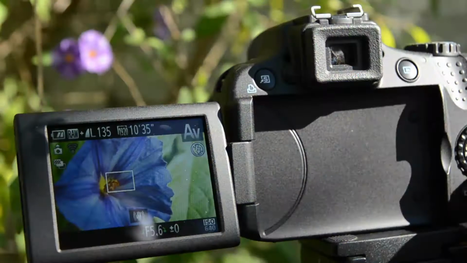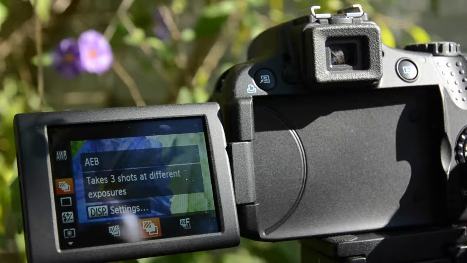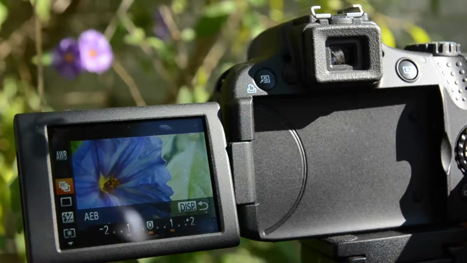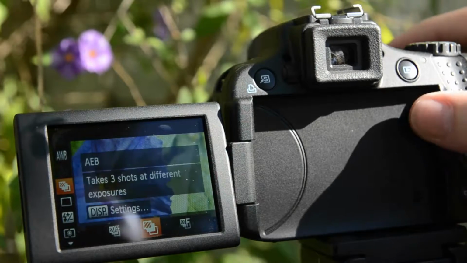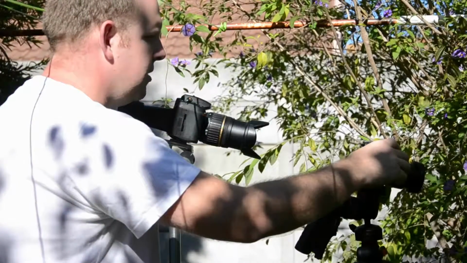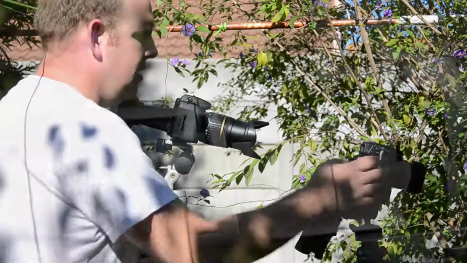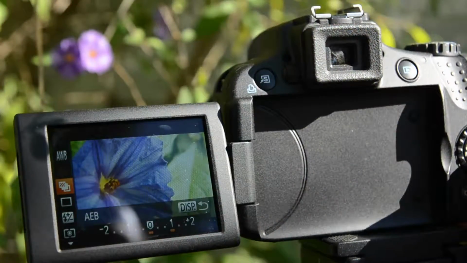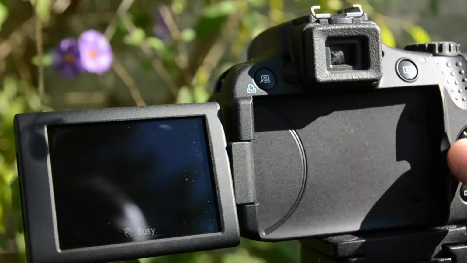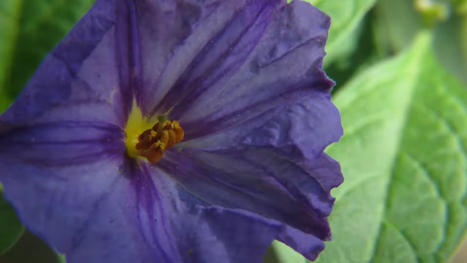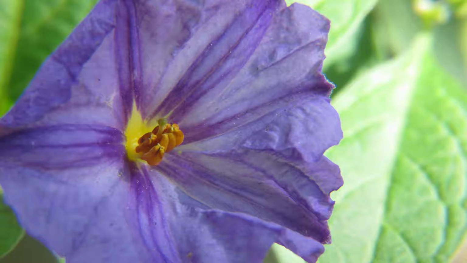Okay, so let's go back to bracketing and let's make it a full stop over and underexposed. I'm going to focus, I'm going to shoot. Now, when we go to our preview, you'll see here we've got a full stop overexposed. Here we've got a full stop underexposed. And here we've got a perfect exposure.